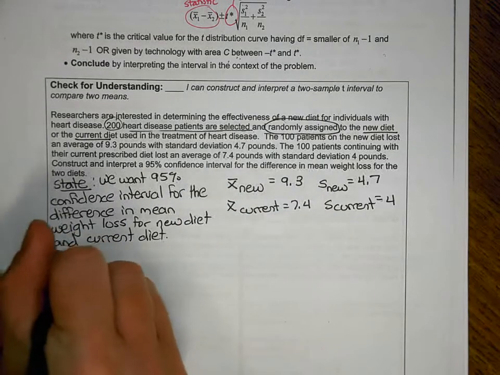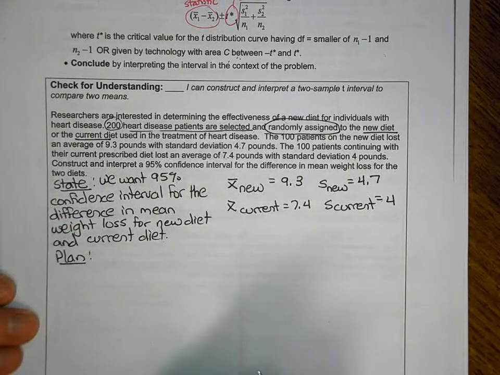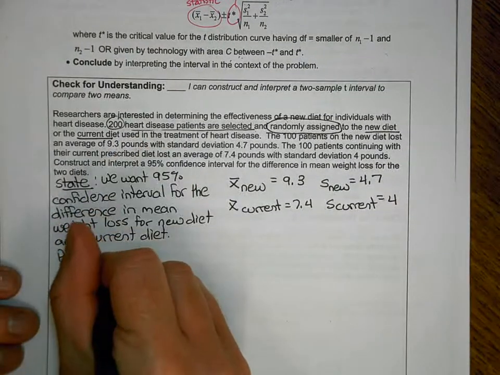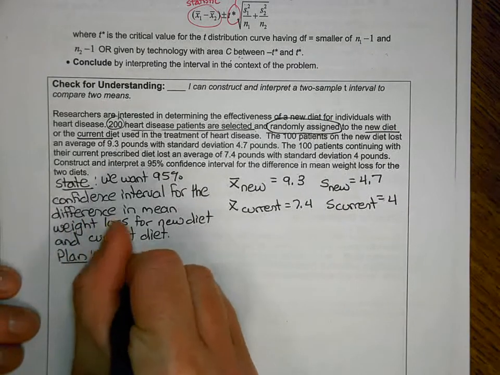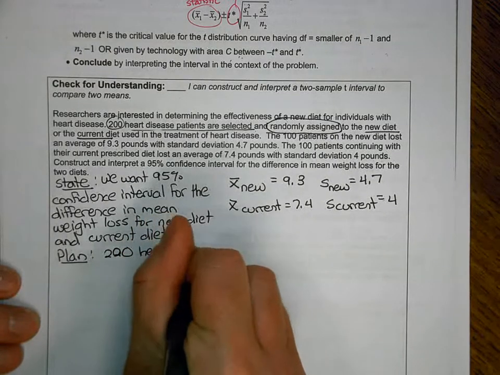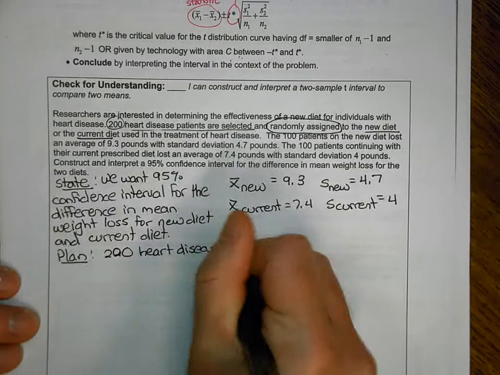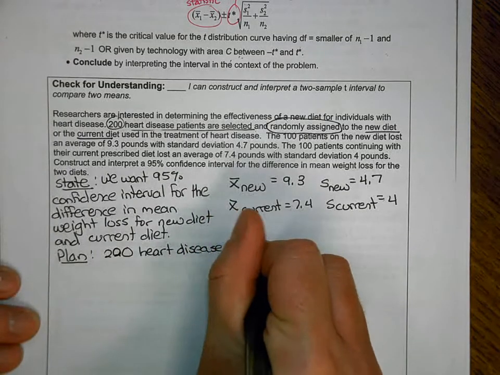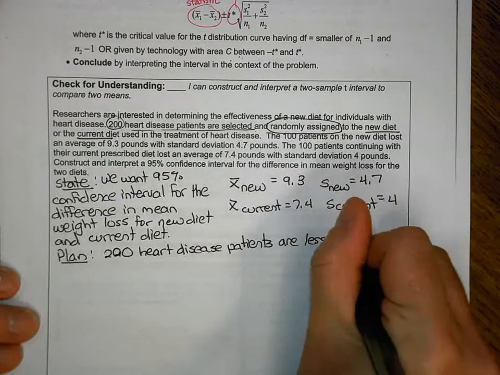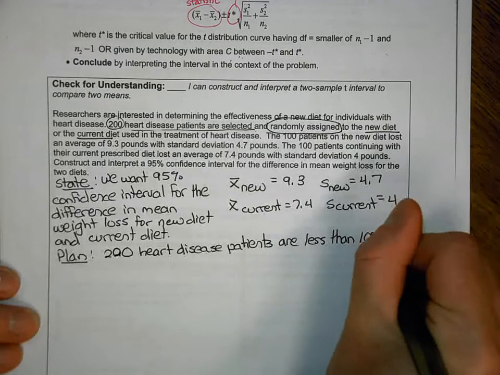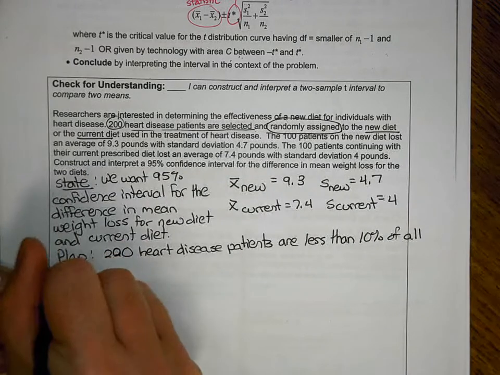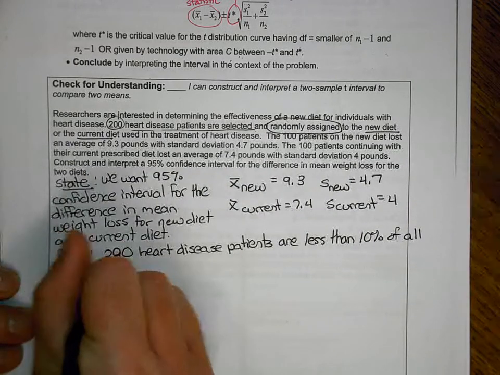Now the plan, since I don't know that they were randomly selected, I'm going to say that 200 heart disease patients are less than 10% of all possible heart disease patients.